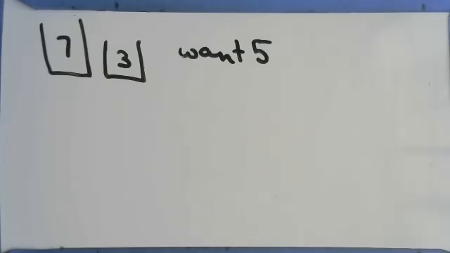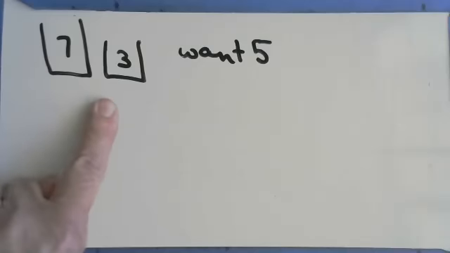Now I want to show you my solution to the buckets of water problem. You have brought two unmarked buckets to a stream. This unmarked means that they don't have any gradations on them to tell you where 1 gallon is or 2 gallons or halfway or anything like that. They're just buckets.